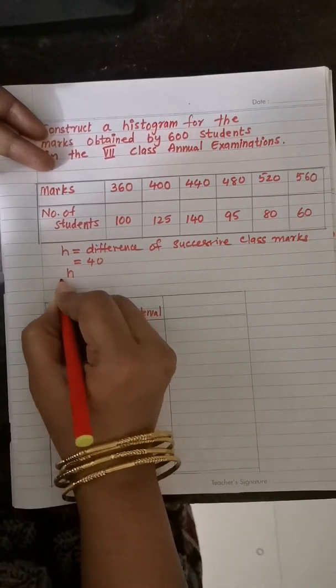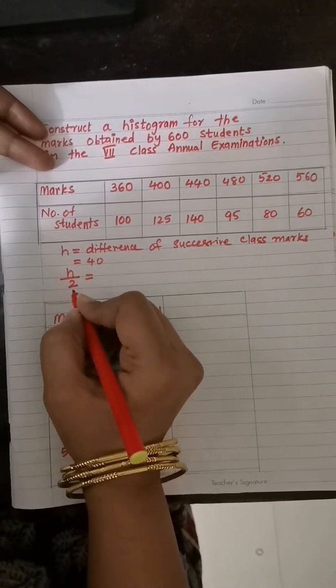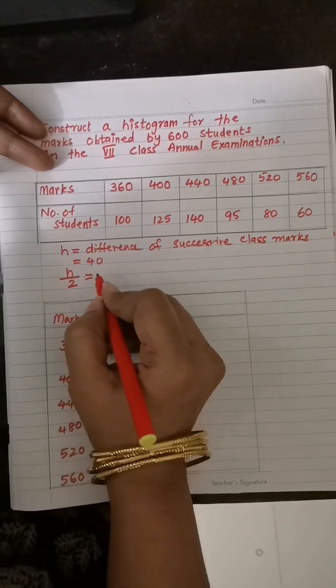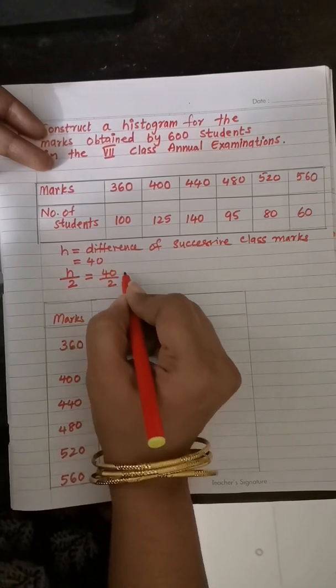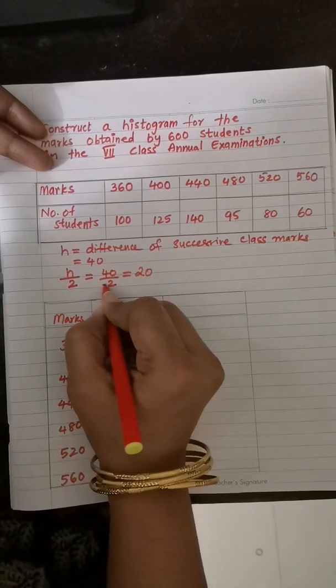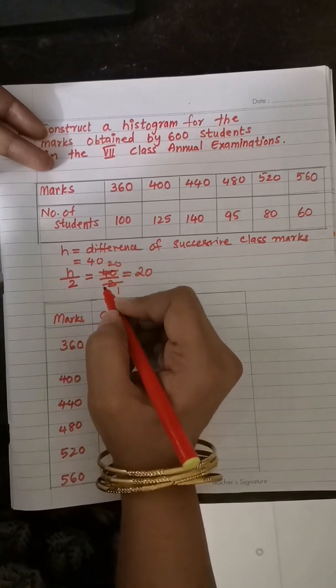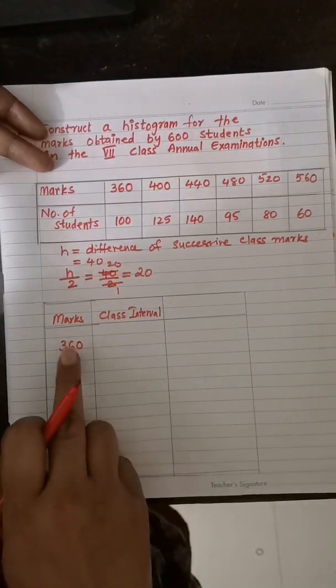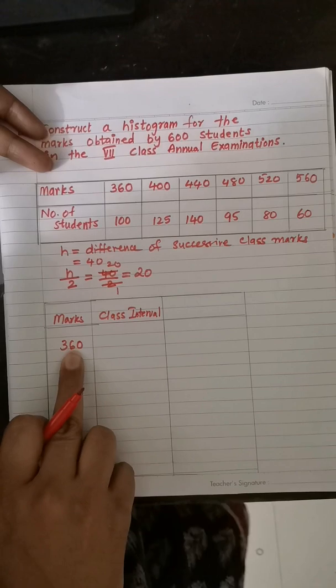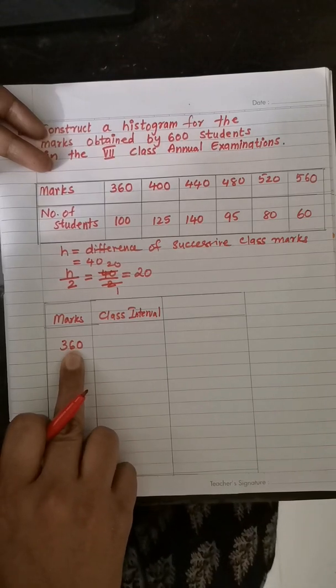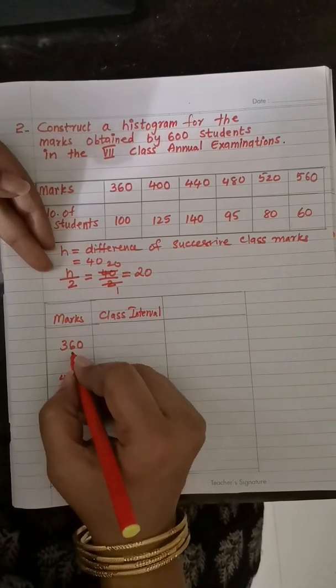So what we have to do is, we have to find h by 2. Okay. h by 2 means 40 by 2. 40 by 2 is nothing but 20. Now what we have to do is subtract 20 from this. That will be our lower boundary.